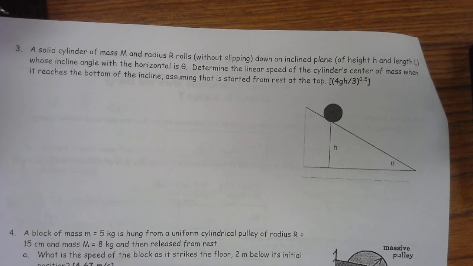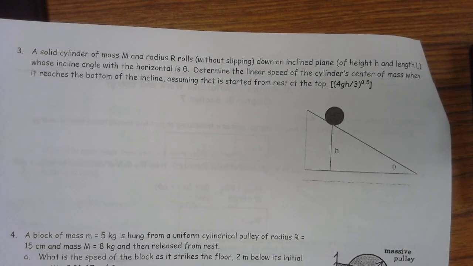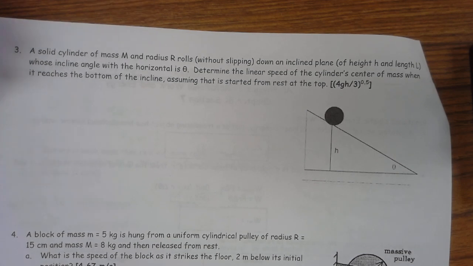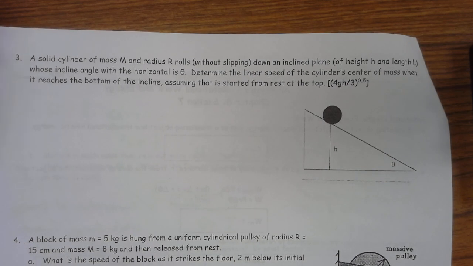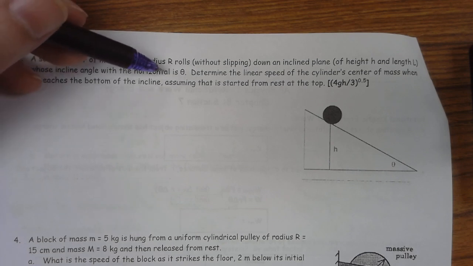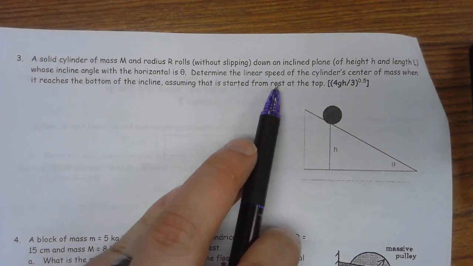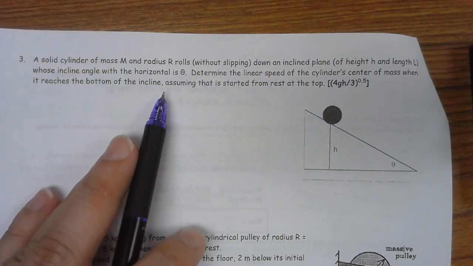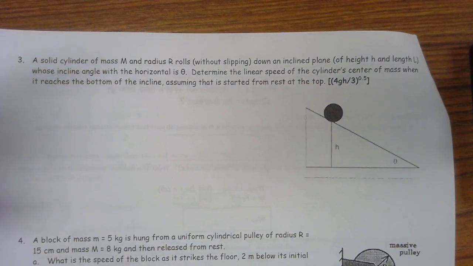This is similar to a problem I've seen multiple times on AP tests. A solid cylinder of mass M and radius R rolls without slipping down an inclined plane of height h and length L, whose incline angle with the horizontal is theta. So they're assigning this theta. Determine the linear speed of the cylinder's center of mass when it reaches the bottom of the incline. Assume it started from rest at the top.